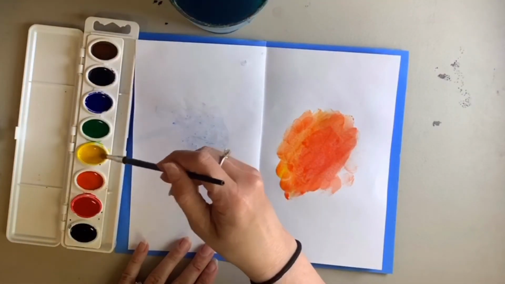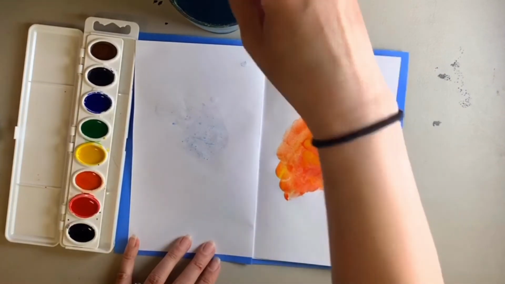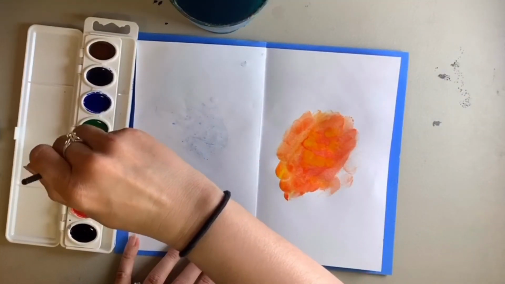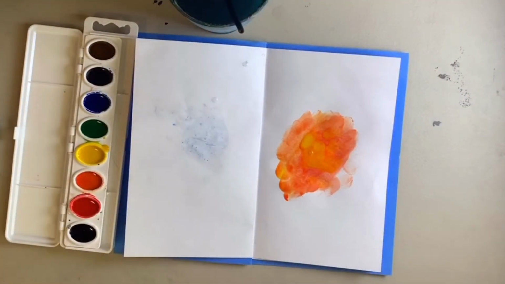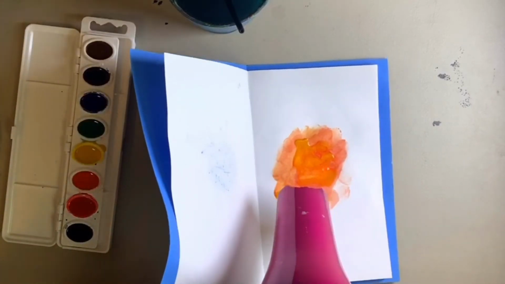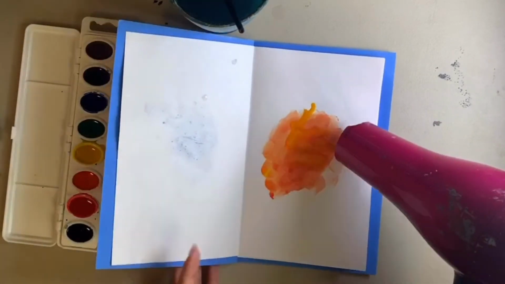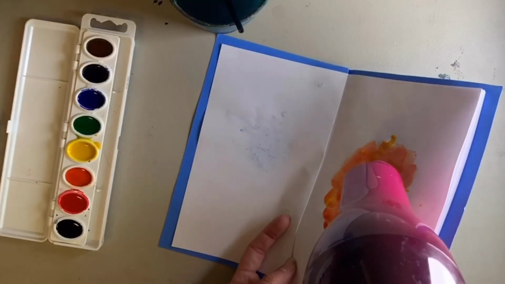You can also add more liquidy paint, then move it around by turning your paper or blowing on it or blowing it with a blow dryer. When you have an interesting blob, stop and let it dry.